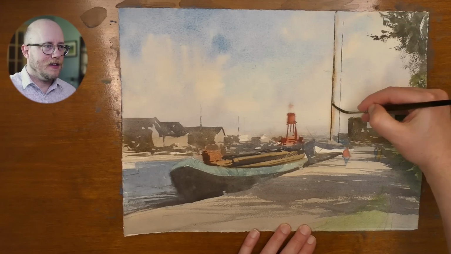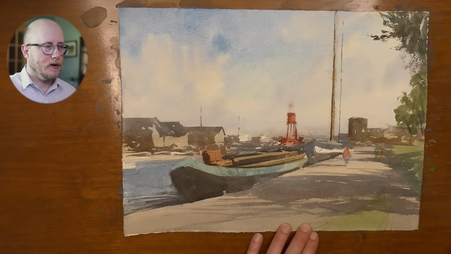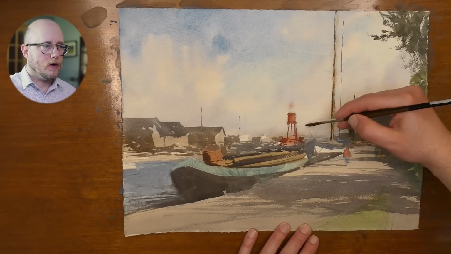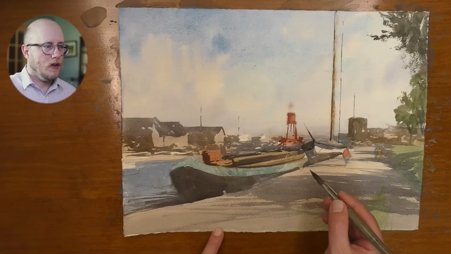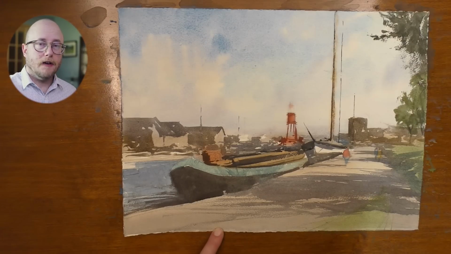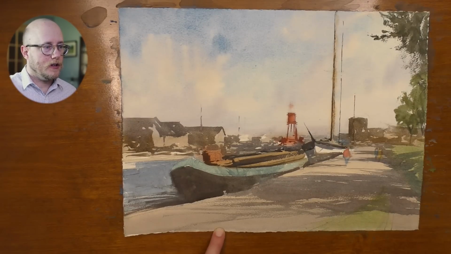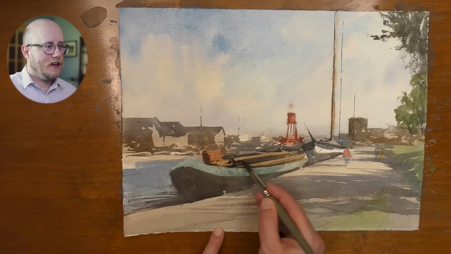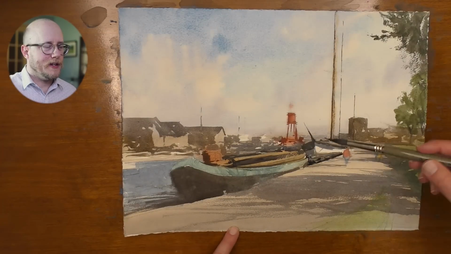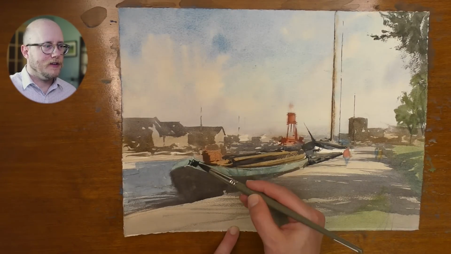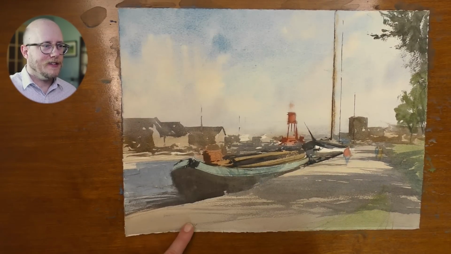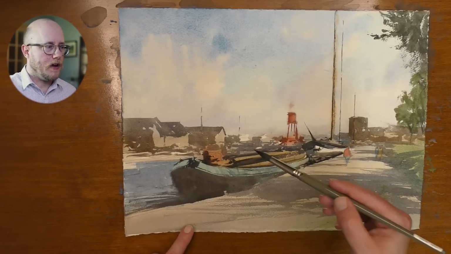So I liked the mass of these boats. They create some great verticals for this scene. I'm also laying in the final value for these boats, and I love when we get a full range of values between lights, middle values, and darks, and now we're finally seeing all that hard work pay off.